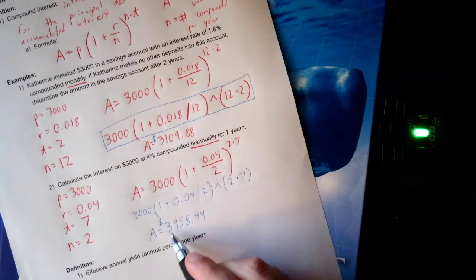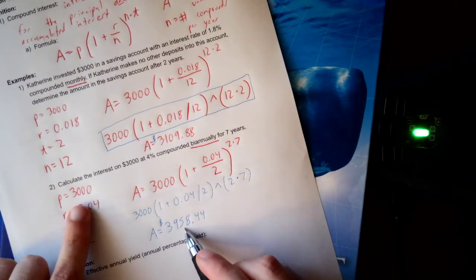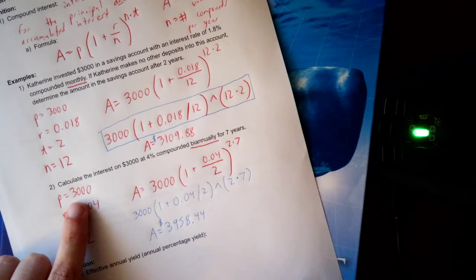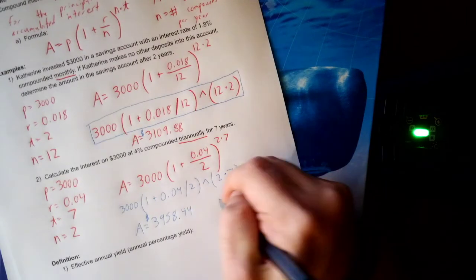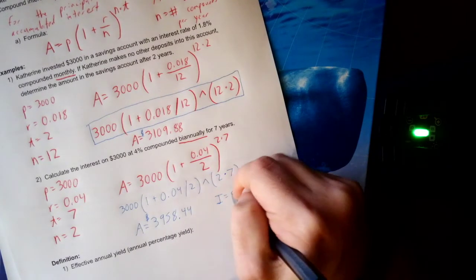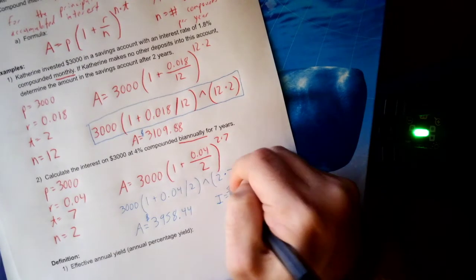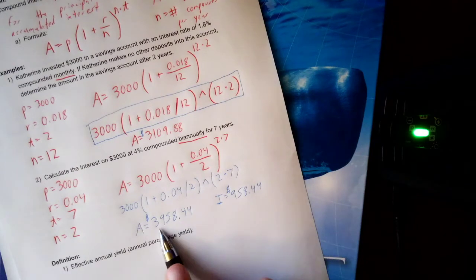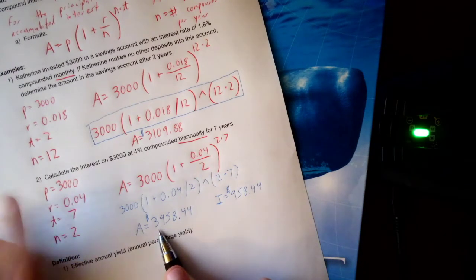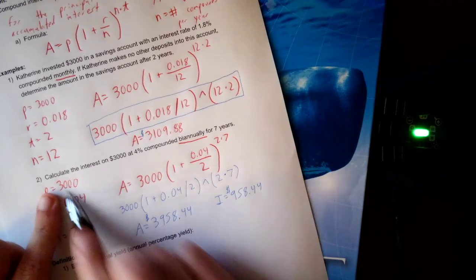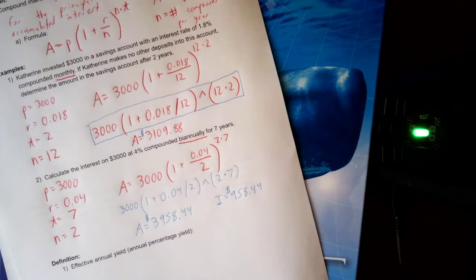Now, that's how much is in the account. So how much interest was there? Well, to calculate the interest, I would take away the 3,000, right? The interest would be equal to $958.44, right? The total amount is $3,958.44, and the principal is $3,000. So the difference would be how much interest has accrued.